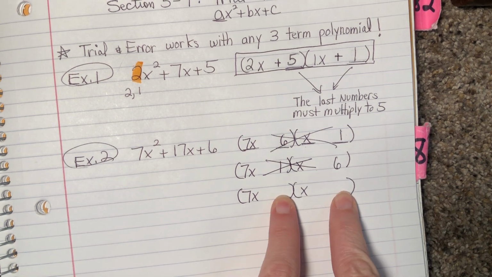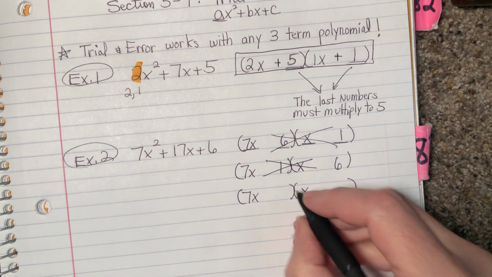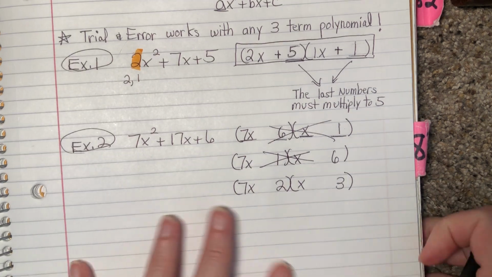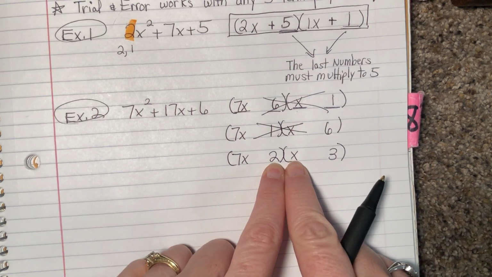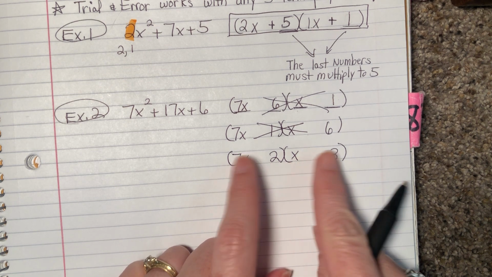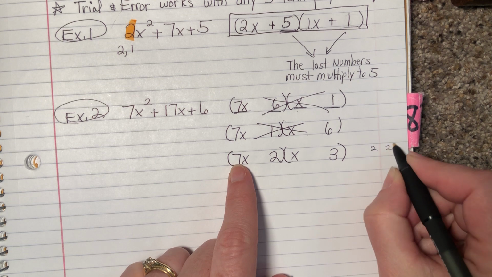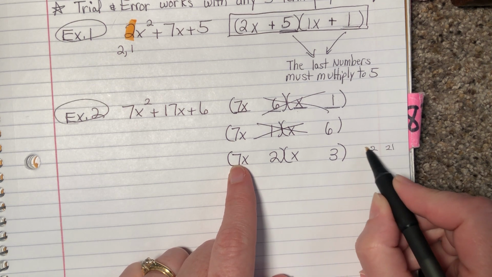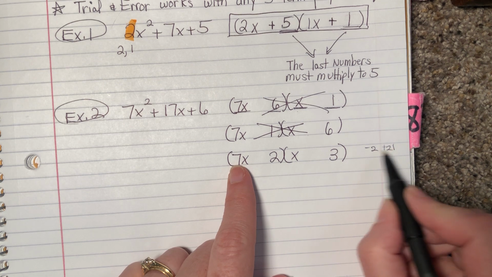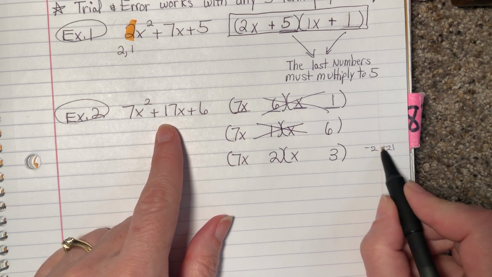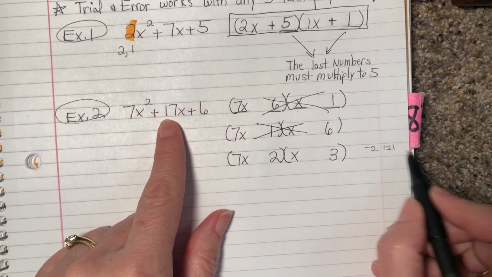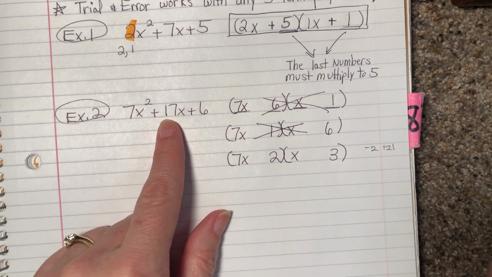What other two numbers can multiply to 6? Let's do a 2 and a 3. First thing that comes to mind. Well, 2x, 21x. 2 and 21. Just look at those numbers, 2 and 21. If one of them's negative, that'll give me 19. If they're both negative, that's a big number. I can't make a 17 with a 2 and a 21, no matter what I do to the signs.